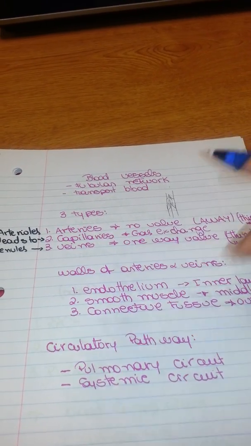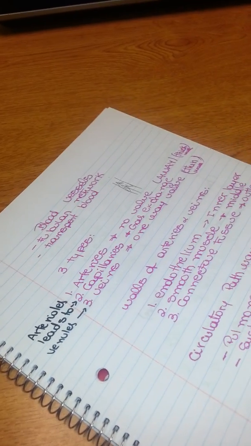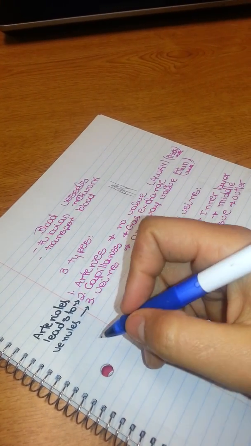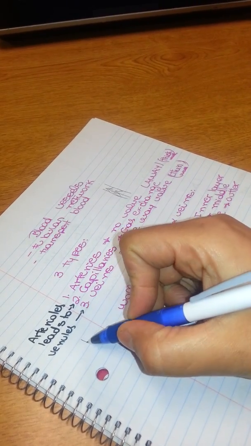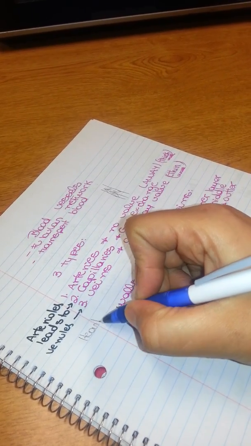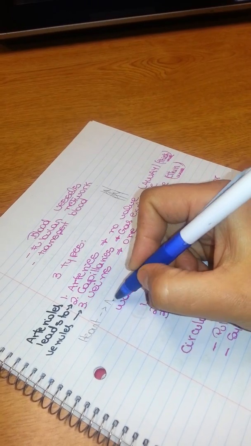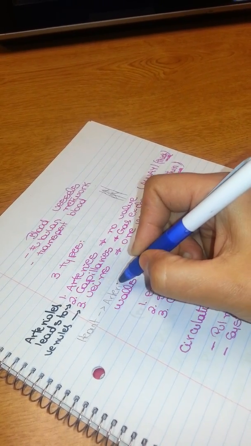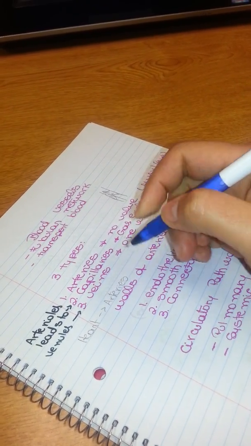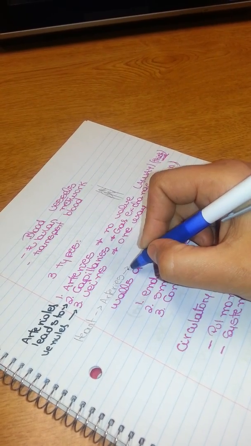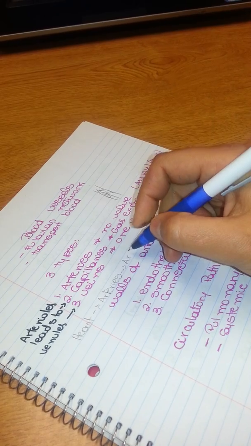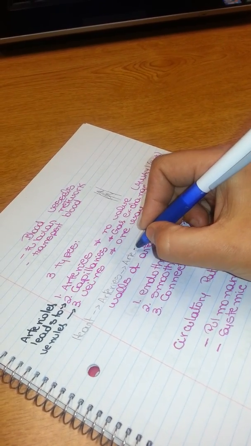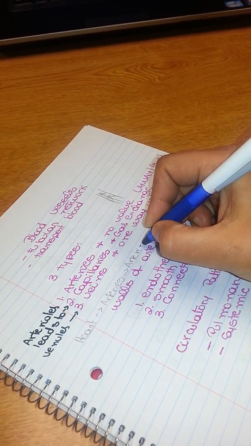So if we had to list how that works, from the heart, the blood goes to the arteries. From the arteries, it goes to smaller arteries that are branched from the arteries, called arterioles.